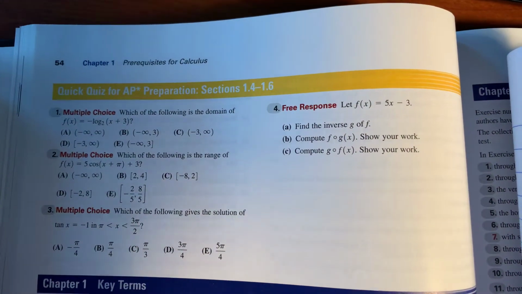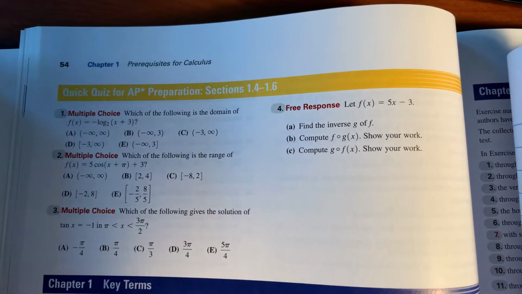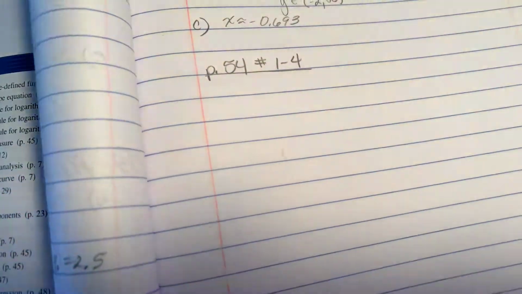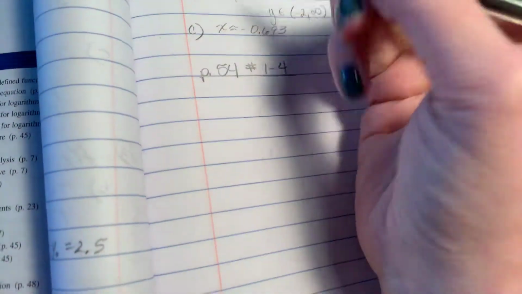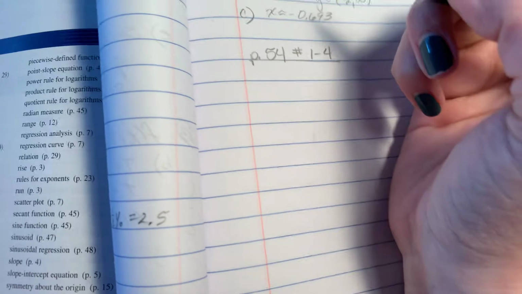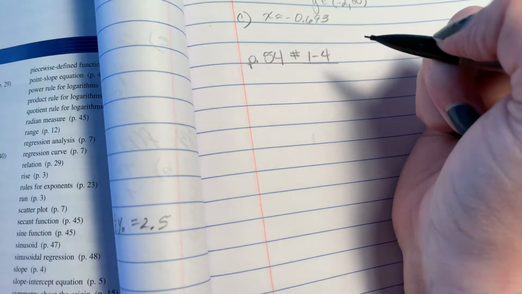All right, so now we're doing these problems, page 54, numbers 1 through 4. The first one says, hang on, let me reposition my lamp. There we go. The first one says, which of the following is the domain? All right, and these are non-calculator.